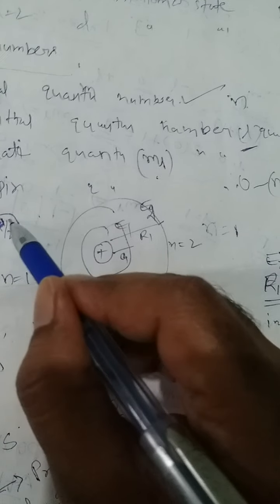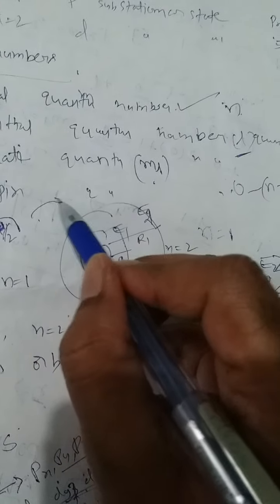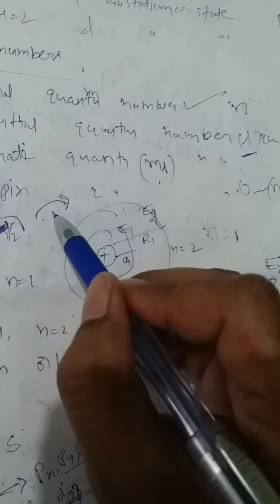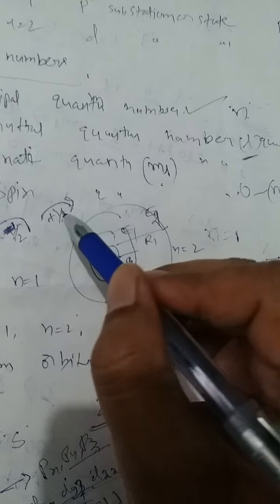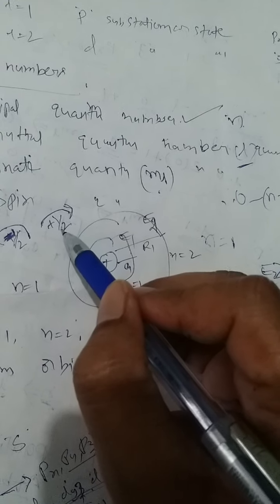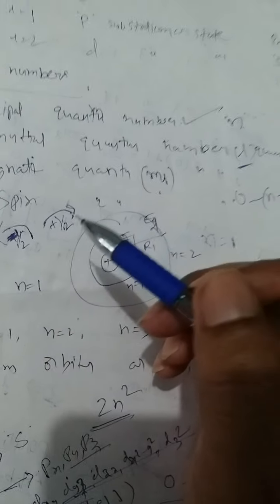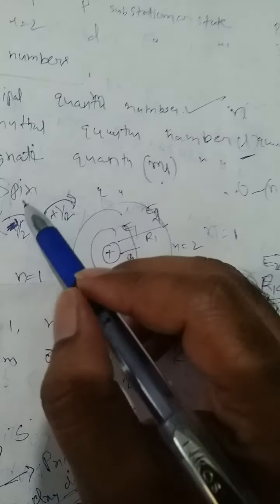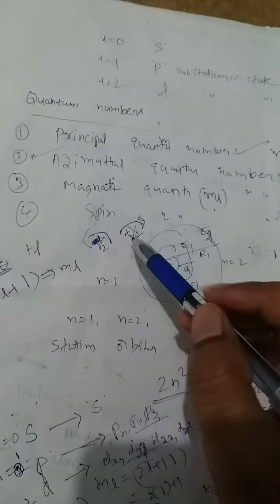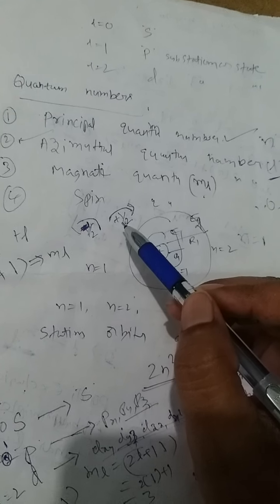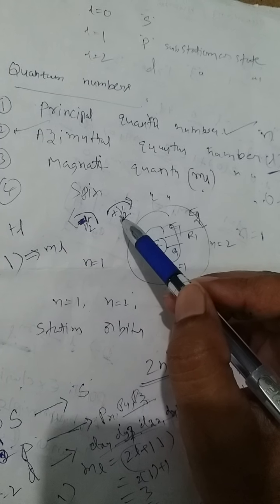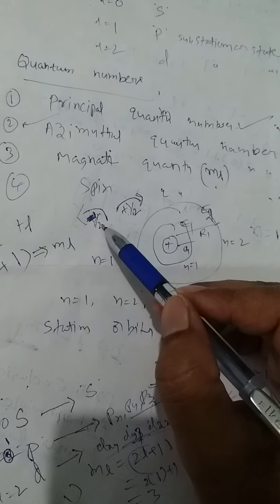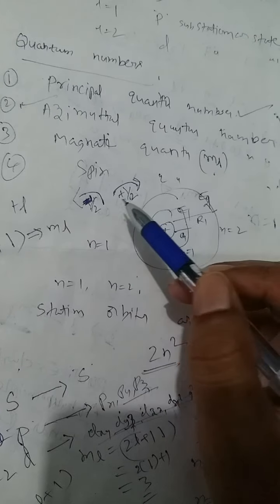Anti-clockwise direction is called minus spin.